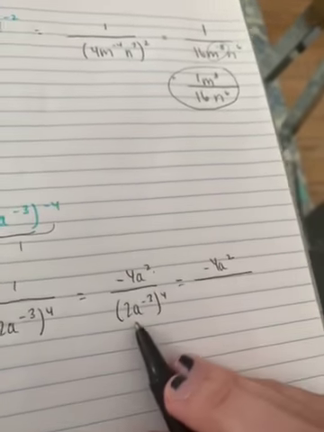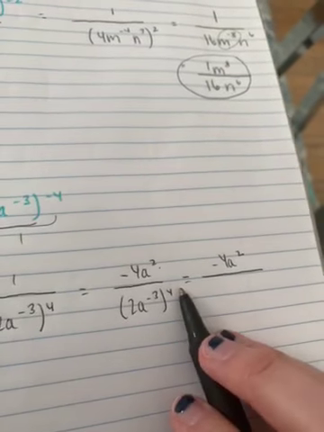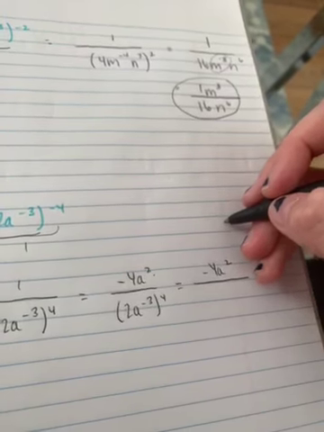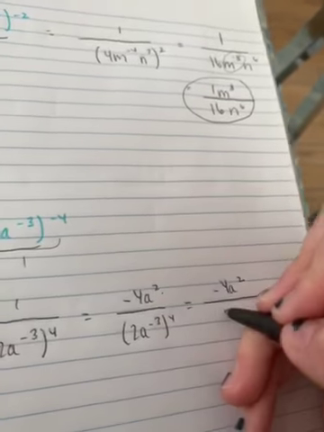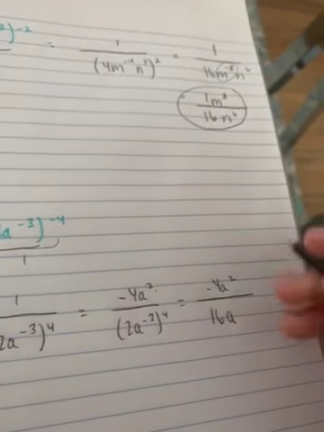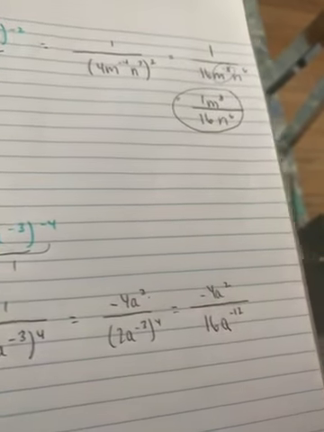I use my power to my power rule. So 2 to the fourth power, I have 2 times 2 is 4. 4 times 2 is 8. 8 times 2 is 16. I'm going to multiply these to get negative 12.